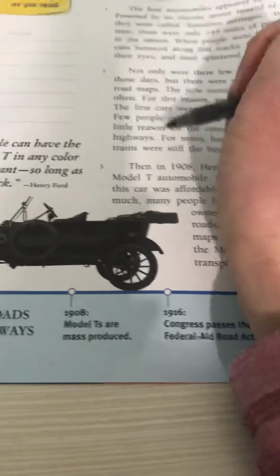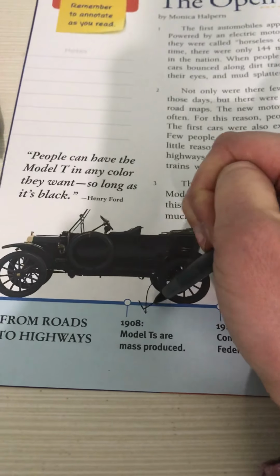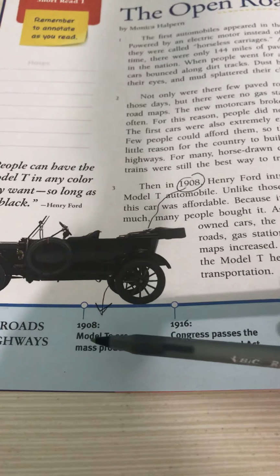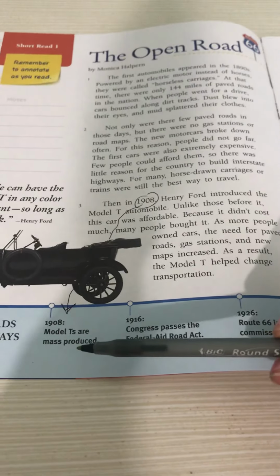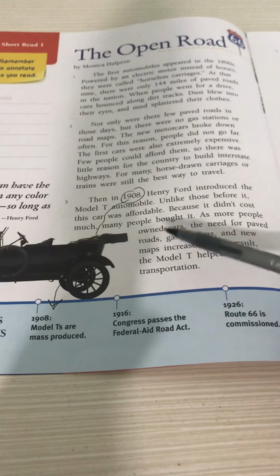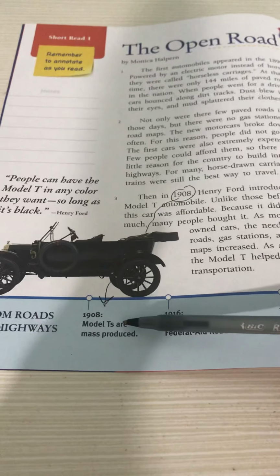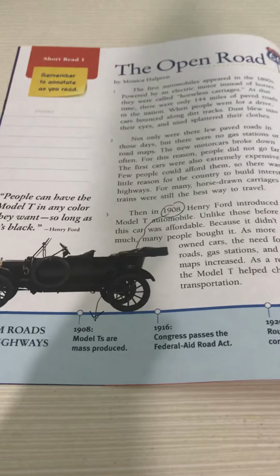So I'm going to go ahead and circle 1908, and then I'm going to draw an arrow that connects down here to say that those same years were mentioned twice. And you can see how this text tells me more than just one thing about 1908. It tells me that's when the Model T was introduced, and that's also when they started mass producing them. If you don't know what mass produced means, make sure you look at the vocab.